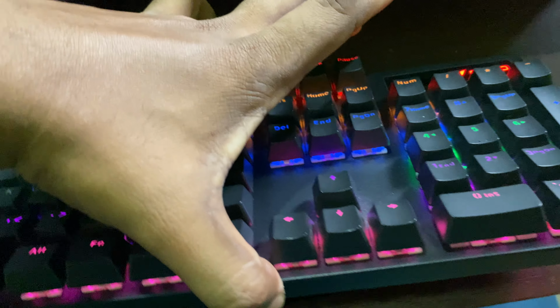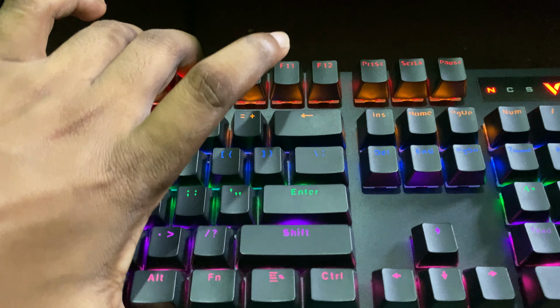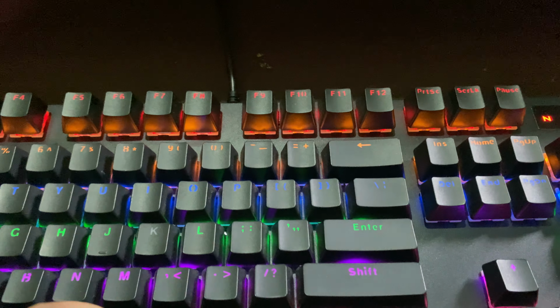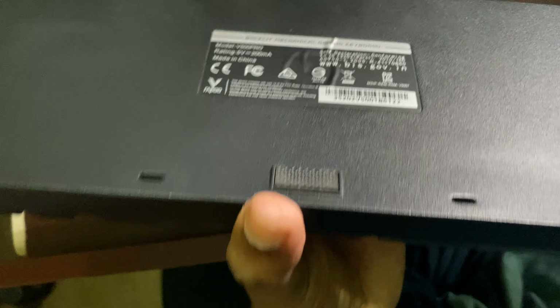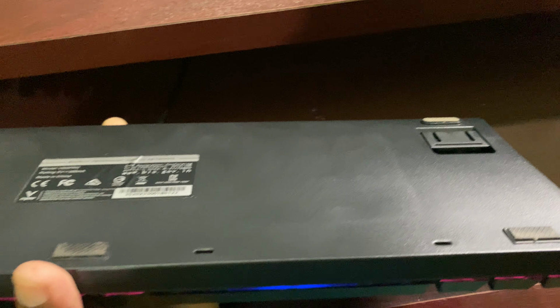Just a minute. Here is the bottom side of the keyboard. You can turn it on or off like this. Make it a bit tilted. Looks very good, and this is a very heavy keyboard.